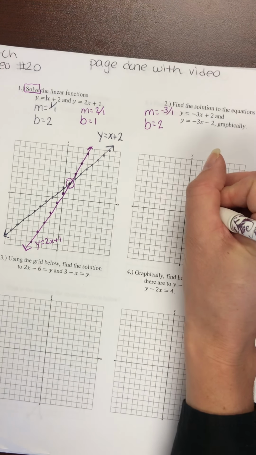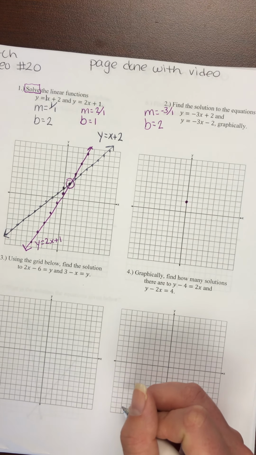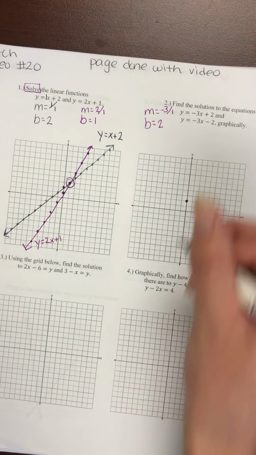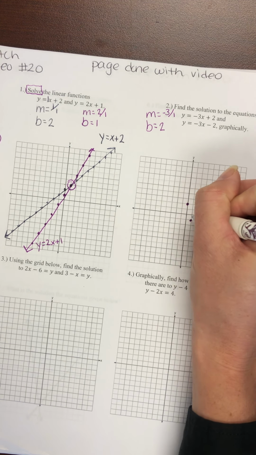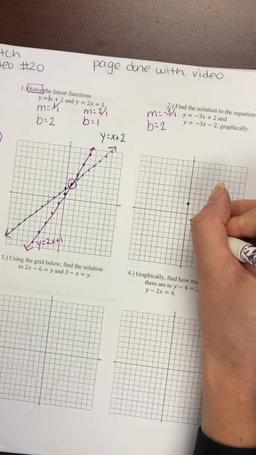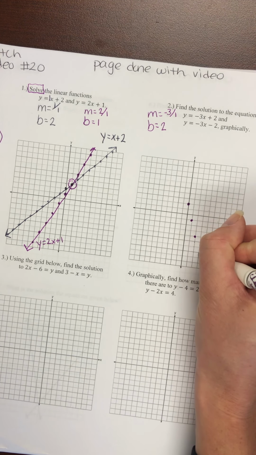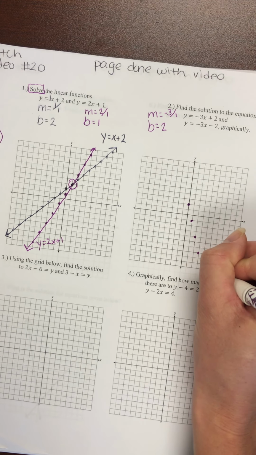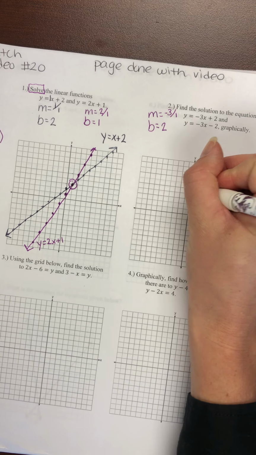So b is where I begin. I start at 2 on my y-axis. Now I have a negative 3 as my slope, so I'm going to go down 3, and then it's a positive 1, so I'm going to the right 1. So 1, 2, 3, right 1. Down 3, right 1. Going down and to the right is the same as going up and to the left.